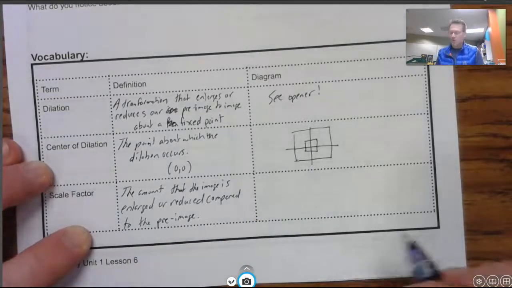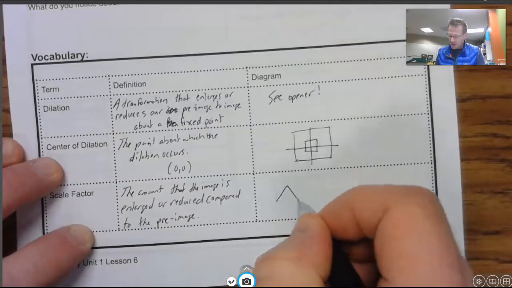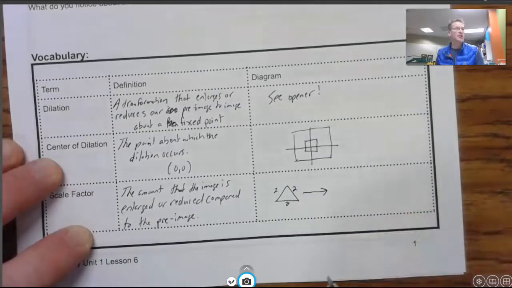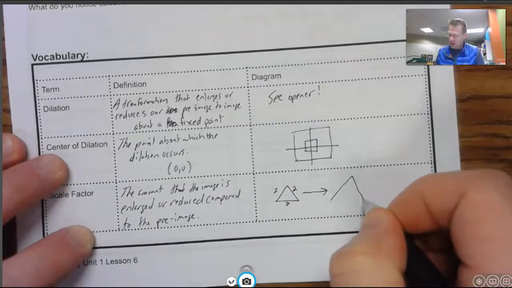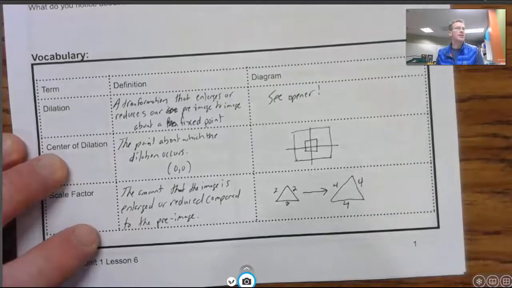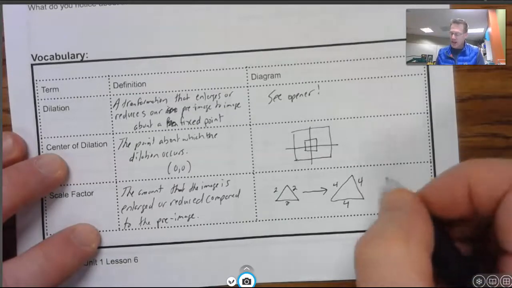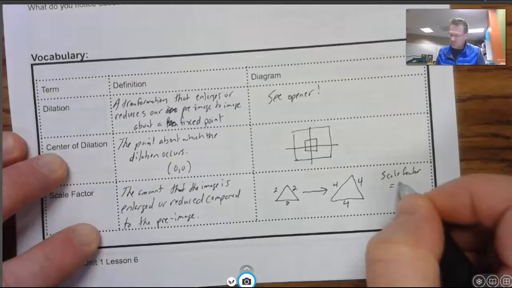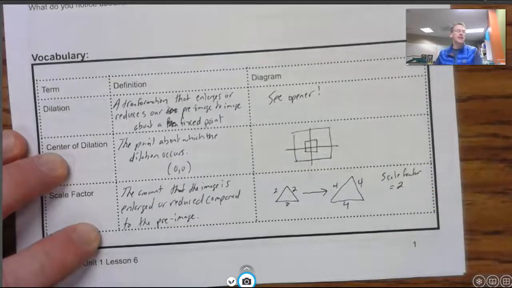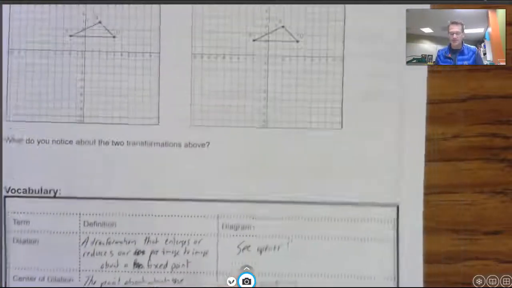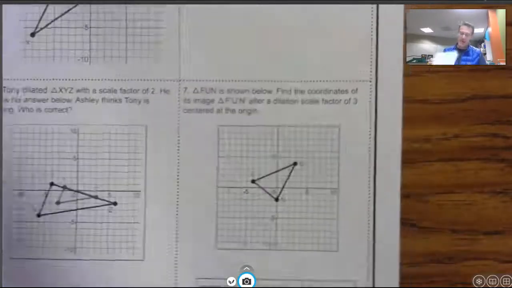For example, let's say we had an equilateral triangle with sides 2, 2, 2. Then we did a dilation and enlarged it. It preserves the shape, but the size has changed. Now it's 4, 4, and 4. So we would say that the scale factor here would be 2. It's twice as large. So the scale factor is just how much we enlarge or reduce that figure. Let's take a look at the next page here.